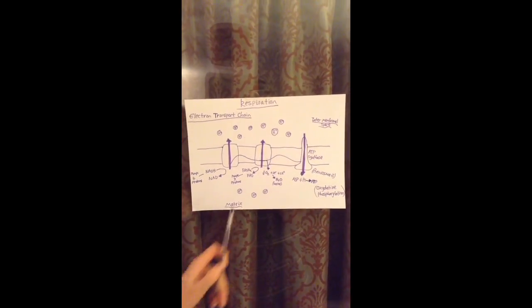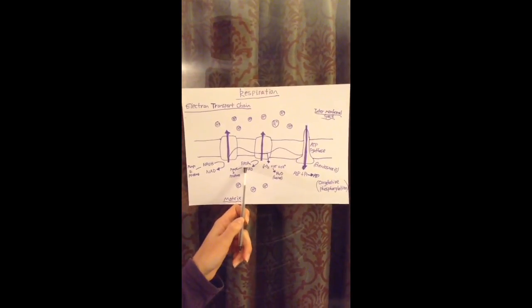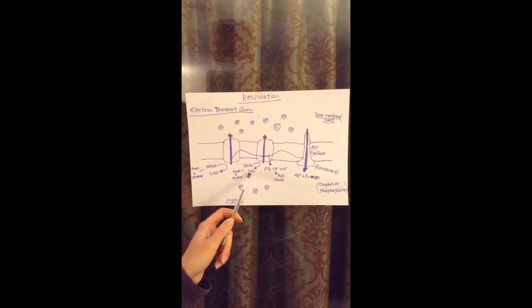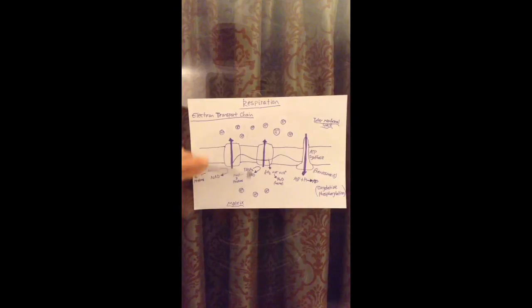This electron lost from the NADH will pump 4 protons through into the intermembranal space. Here, FADH2 is converted to FAD, and this will also pump hydrogens through into the intermembranal space, but this will only pump 3 protons.